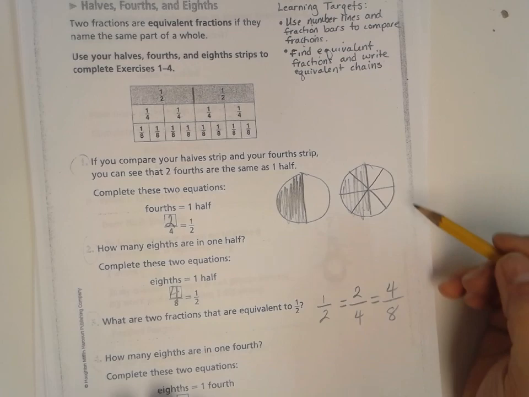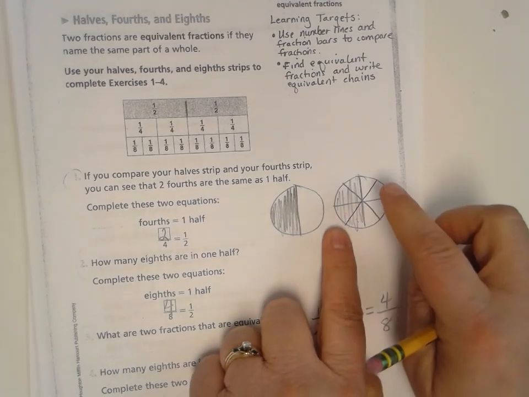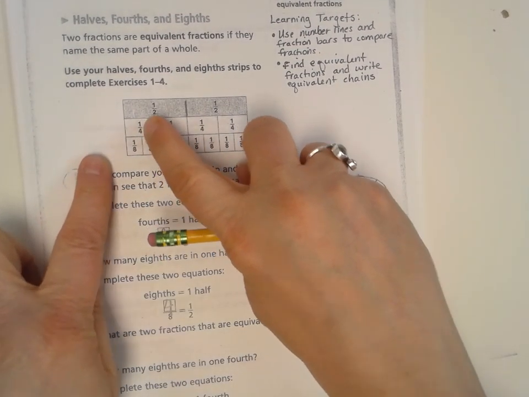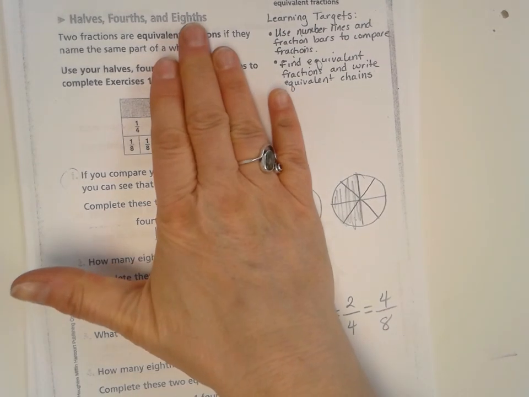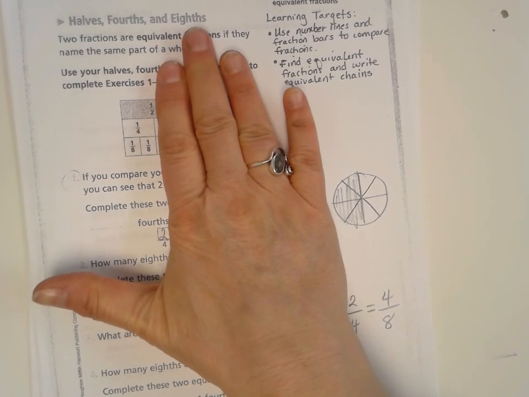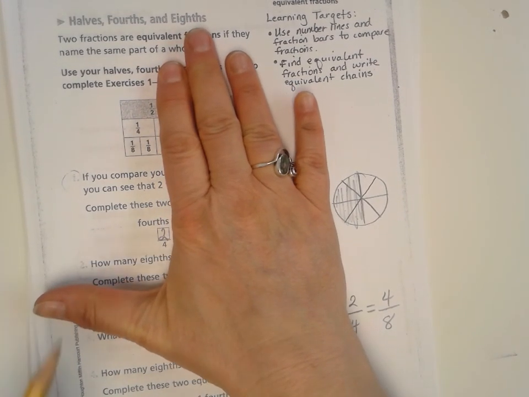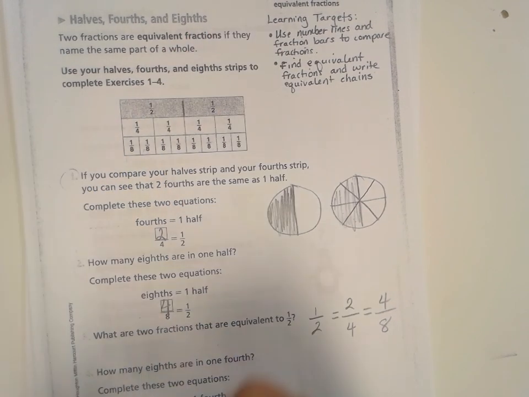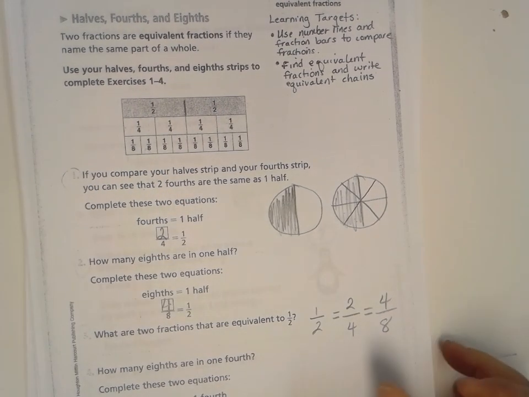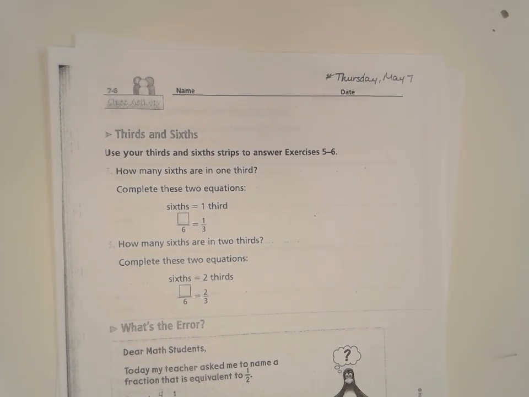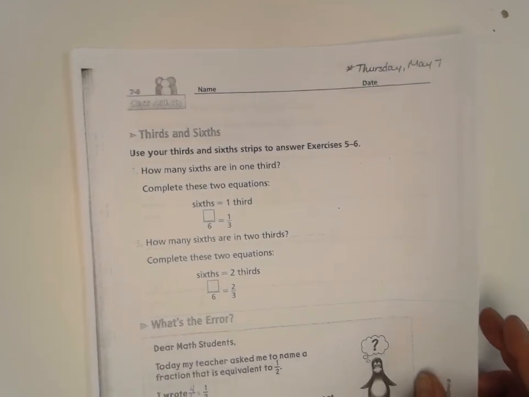It says, how many eighths are in 1/4? So if we look back at our fourth here, and we mark off the rest of it, you can see that we have 1/8 and then 2/8. All right, so you're starting to remember this, my friends, about equivalence? All right, so we could continue on with looking at similar things.